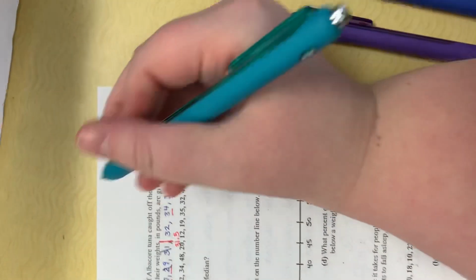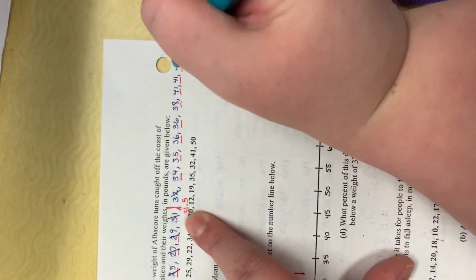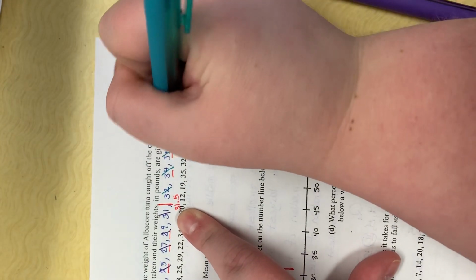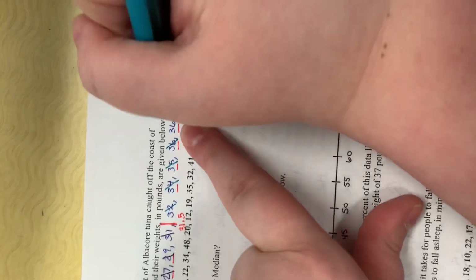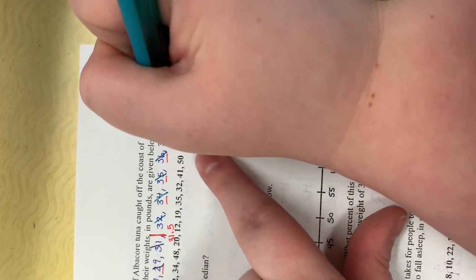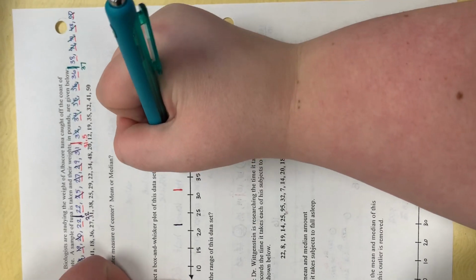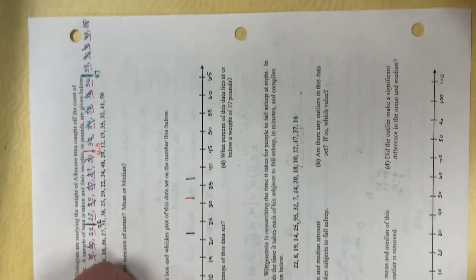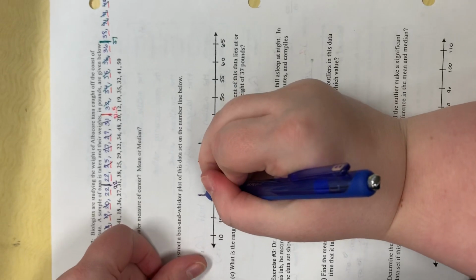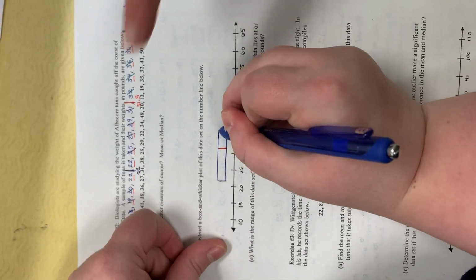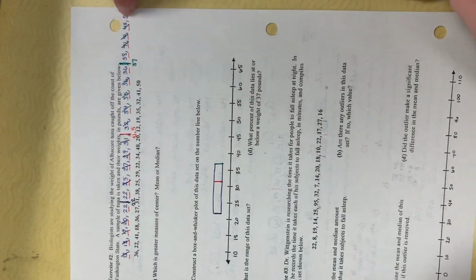Okay, upper quartile, the median of the upper half, so to the right of the original median. 1, 1, 2, 2, 3, 3, 4. There's 2 in the middle again. I split it, and that's 37. So Q3 would be 37. That's about right there. Notice how our boxes are not the same size, but both of them count for 25%. Here's 25% of her data, 25% of her data, 25% of her data, 25% of her data.